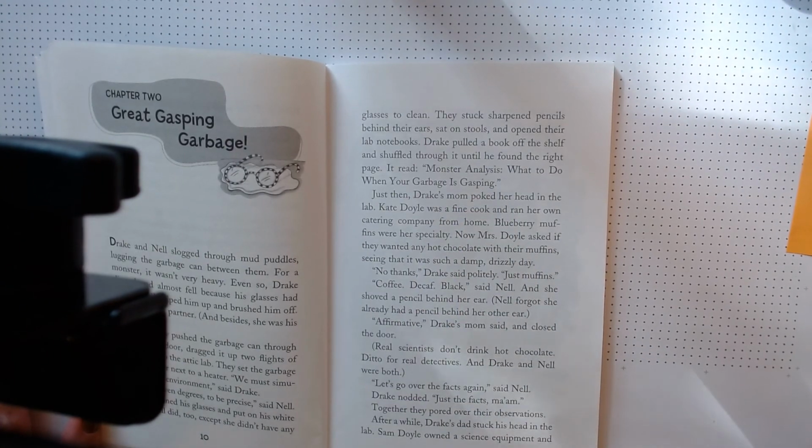Now, it sounds to me like they're prepared with their materials. They've got their pencil, their notebook, they're sitting down, they're focused. Think about how that makes them a good scientist.